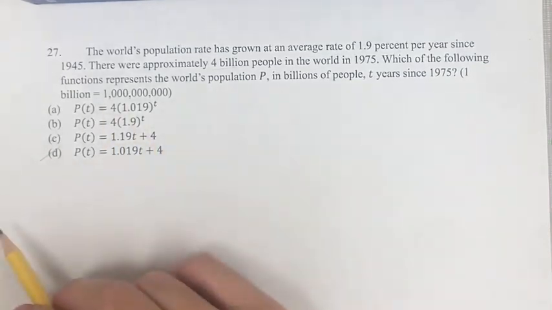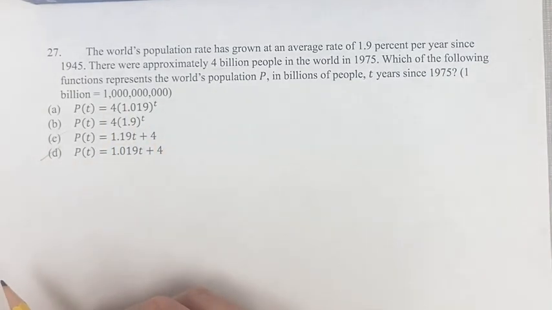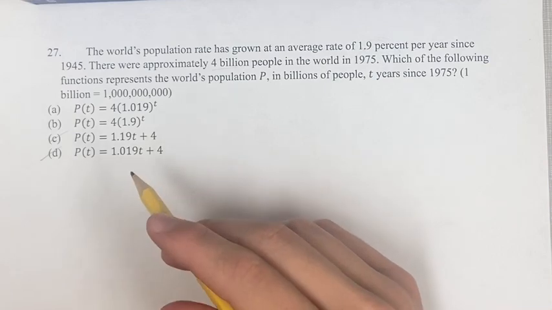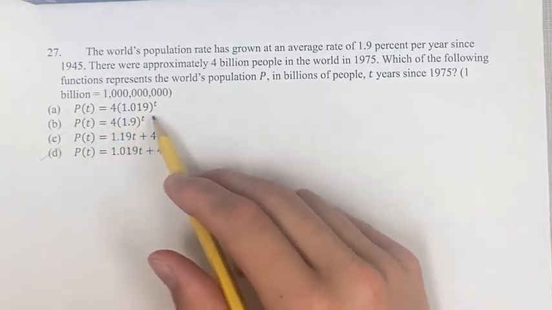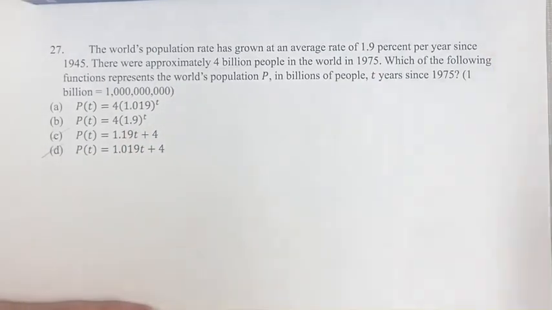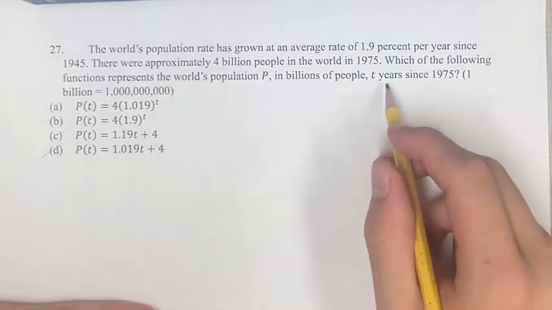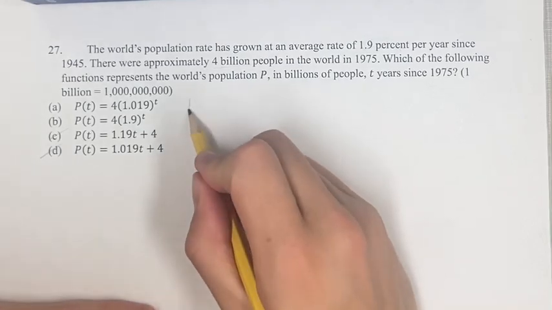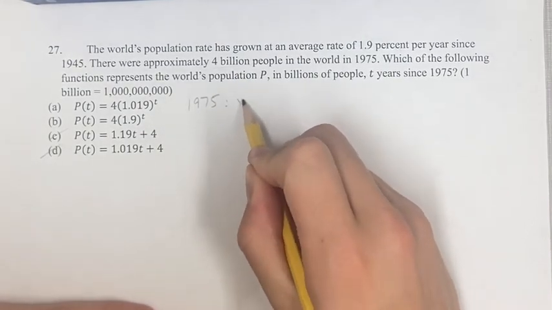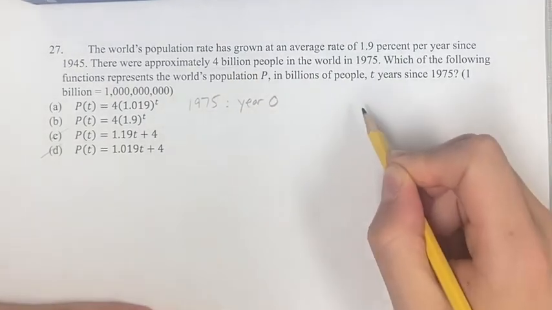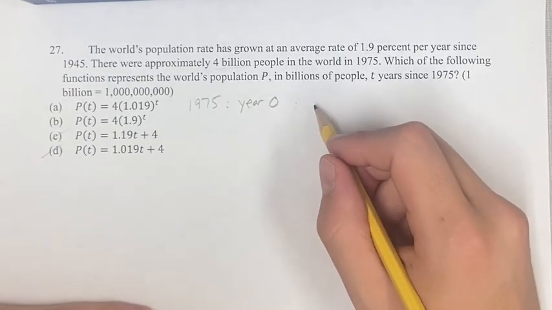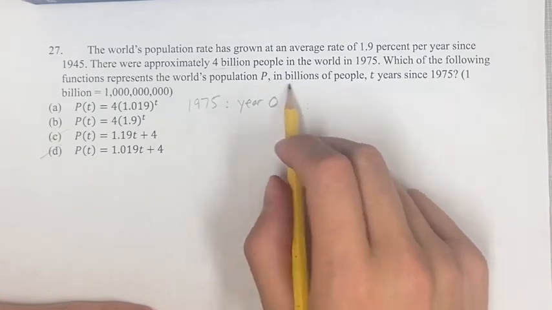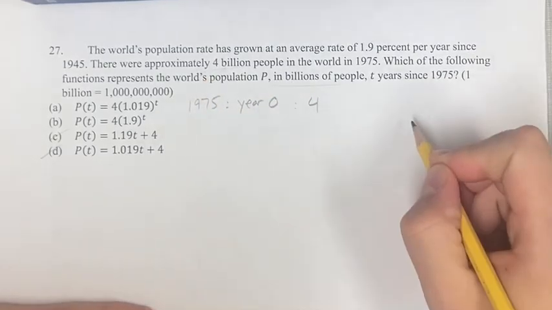And to model this, we're going to find a couple of years, and we're going to get the people in that year, and we're going to see which pattern it matches. Does it match A or does it match B? So let's start in 1975. So we're doing T years since 1975. So 1975 is year 0, right? It's 0 years since 1975. The population is 4 billion people. We're doing this in terms of billions of people, so 4 billion people is just 4.